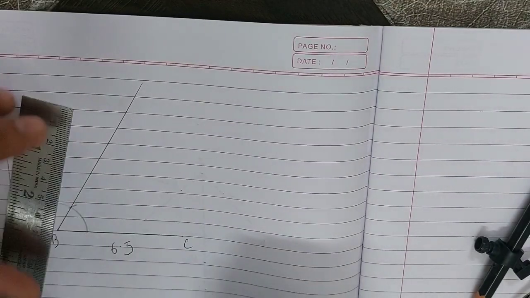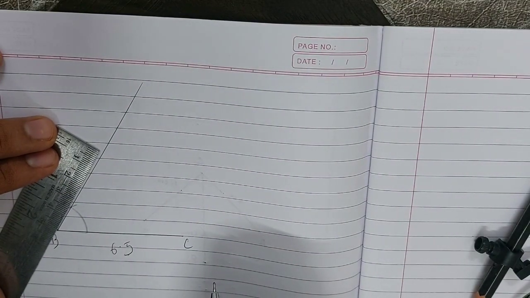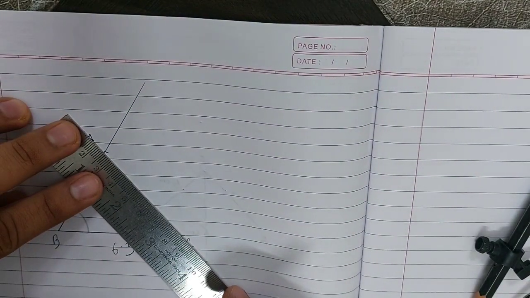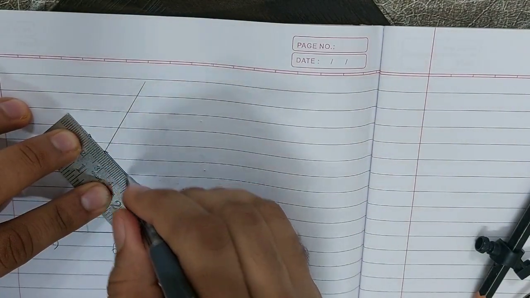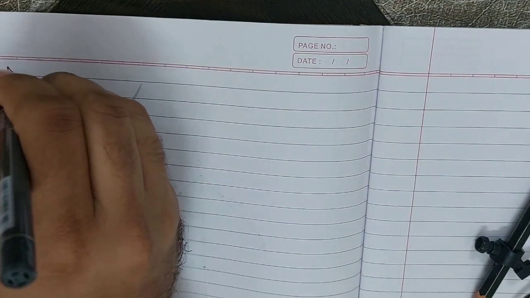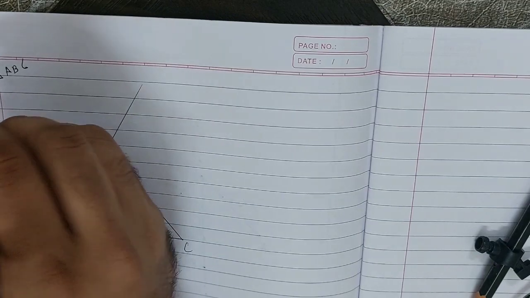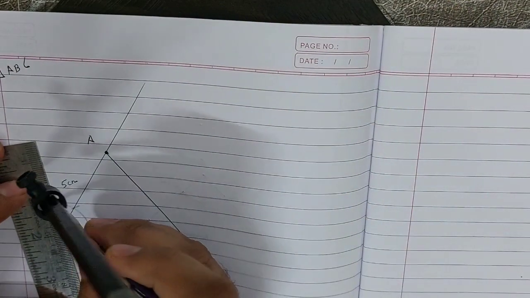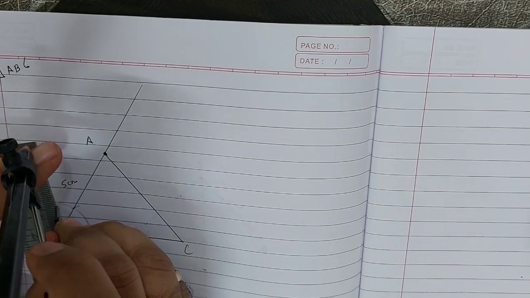AB is 5 centimeters. So that's Roman number 1. Triangle ABC. Roman number 2. Locus of points at a distance 3.5 centimeters from point A. That means a circle with radius 3.5 centimeters.